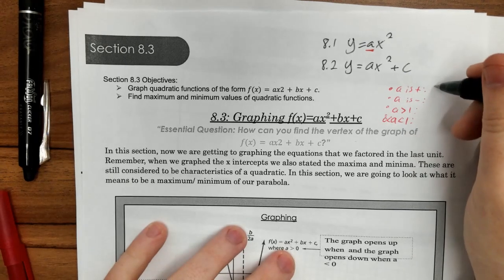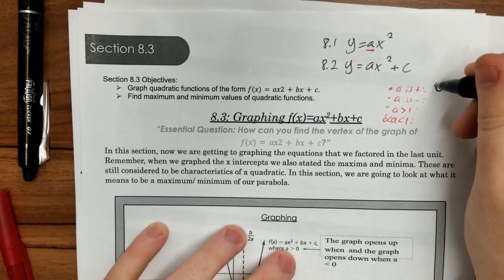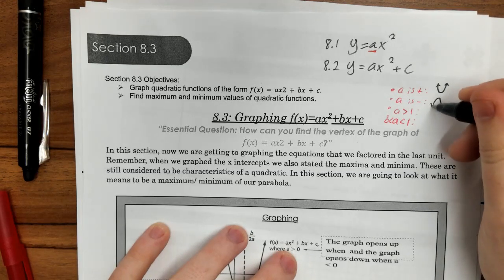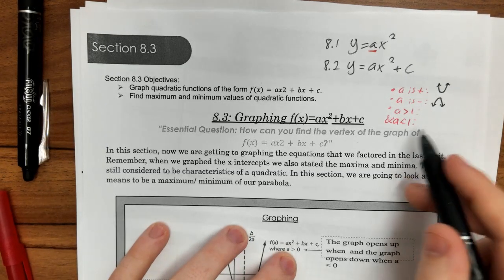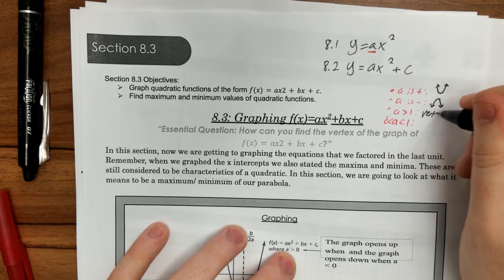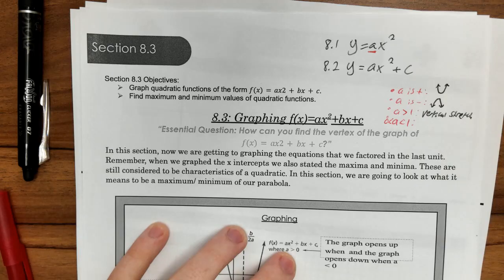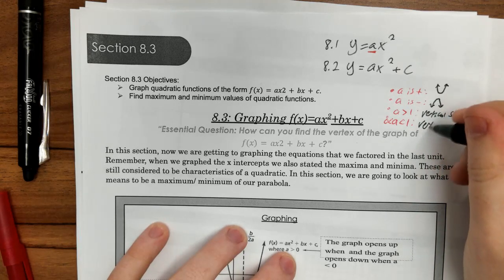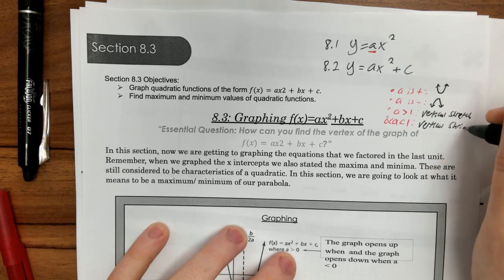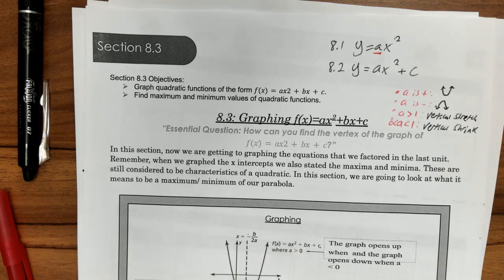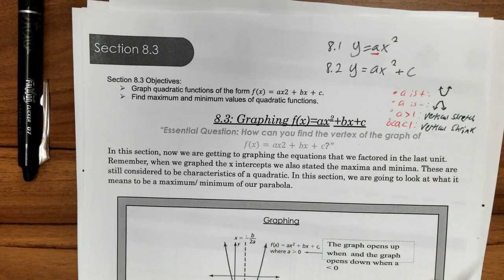When a is positive, the graph points up, like a cup. When a is negative, it points down, like a frown. When a is greater than 1, we have a vertical stretch, meaning it's going to get narrower and taller. And when a is between 0 and 1, we get a vertical shrink, which means that it's going to get wider and shorter. These are all the things our a value controls. If you know what your a value is, you can identify one of these things.